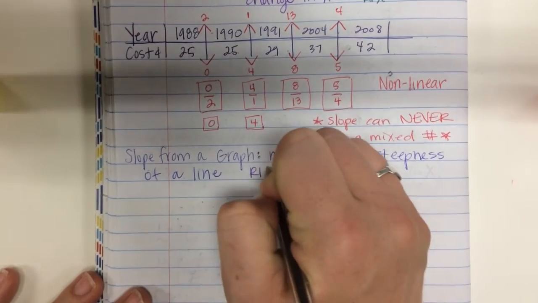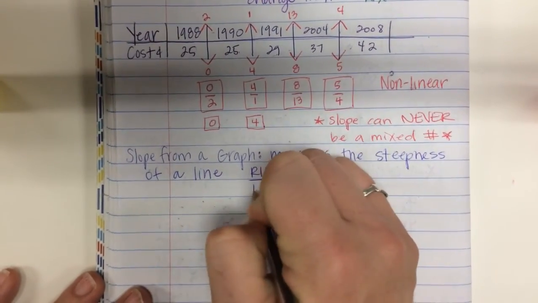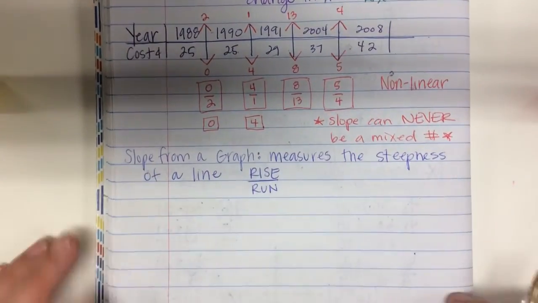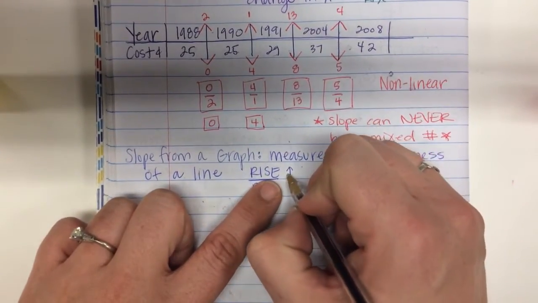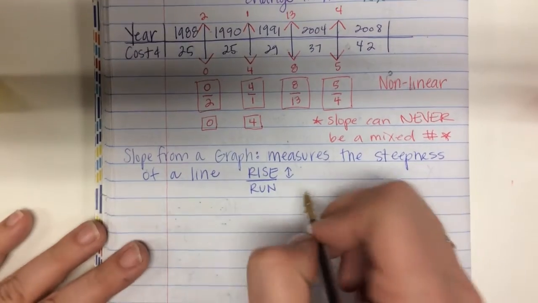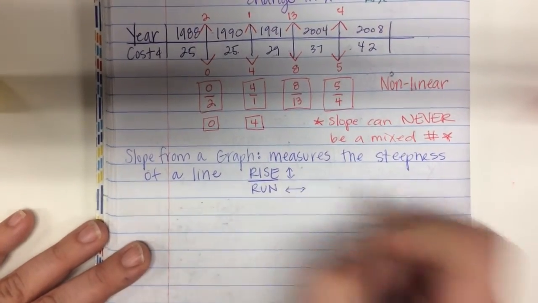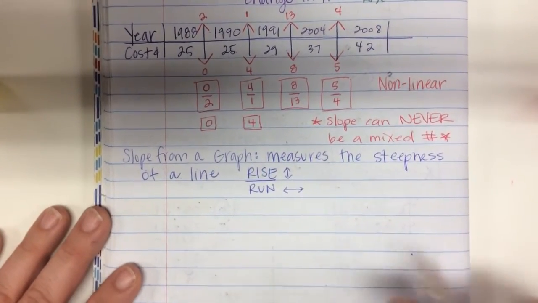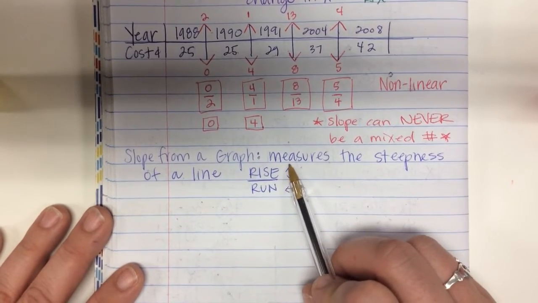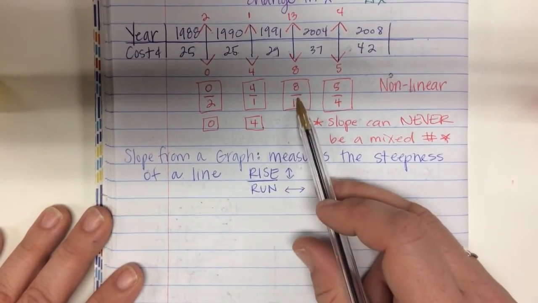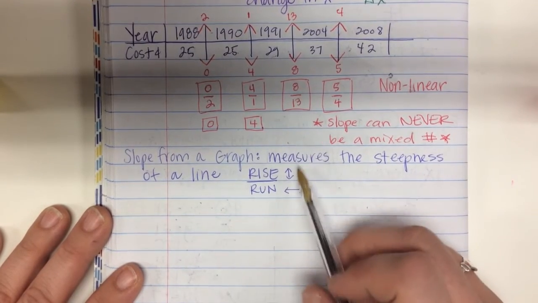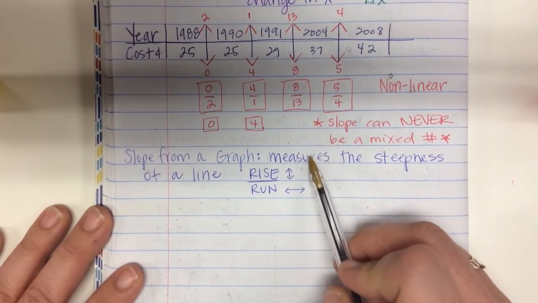And you use the formula rise over run. Rise is up or down, and run is left and right. What kind of numbers go up, positive or negative? Positive. So if you're counting up, it's a positive number. What if you're counting down?